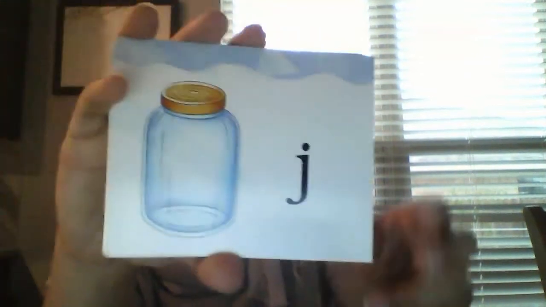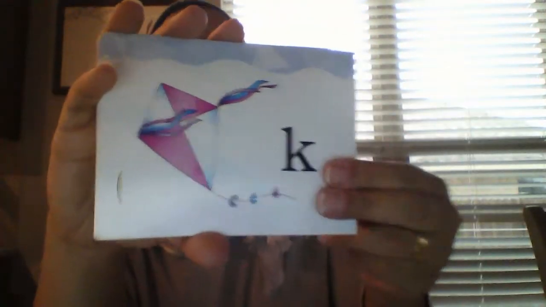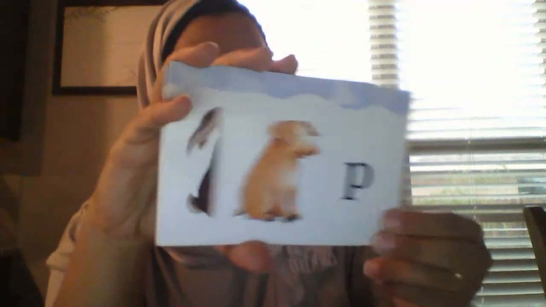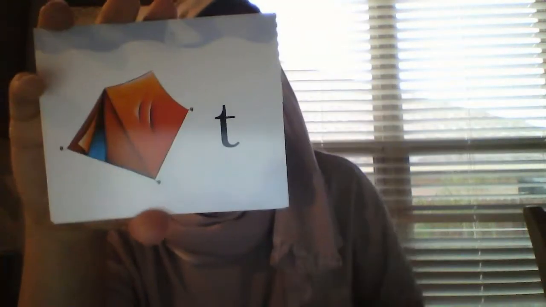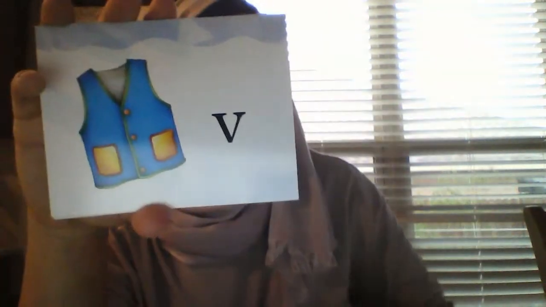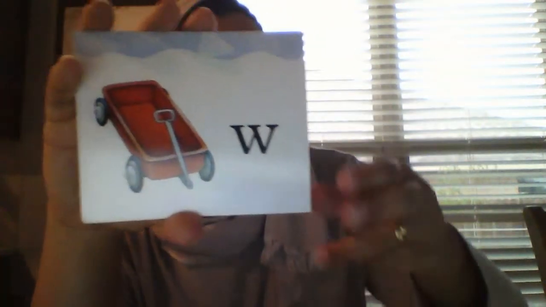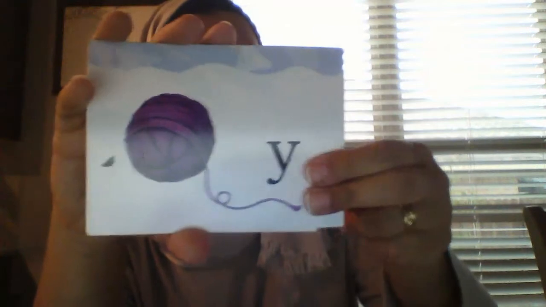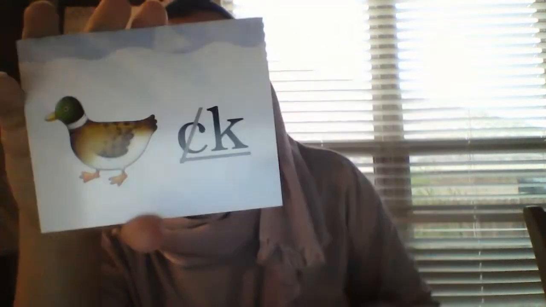Goat, G. Hat, H. Jar, J. Kite, K. Lion, L. Monkey, M. Nest, N. Pig, P. Rabbit, R. Sun, S. Tent, T. Vest, V. Wagon, W. Yarn, Y. Zebra, Z. Fox, X.